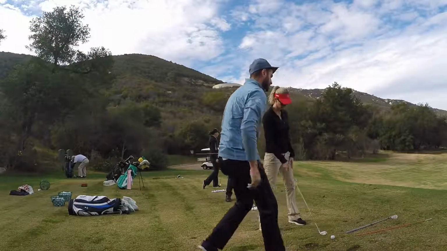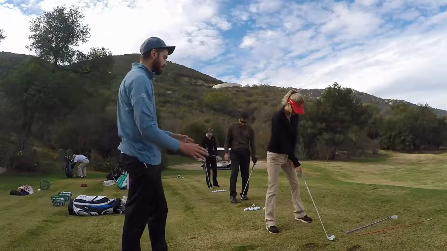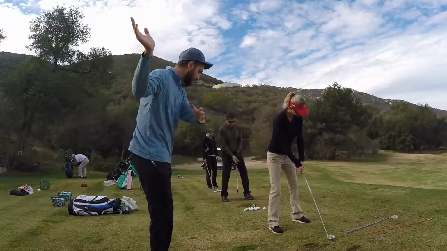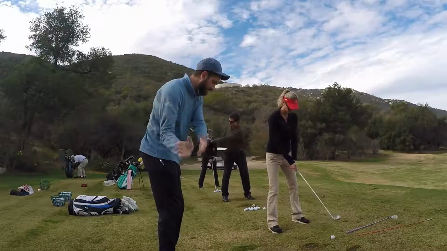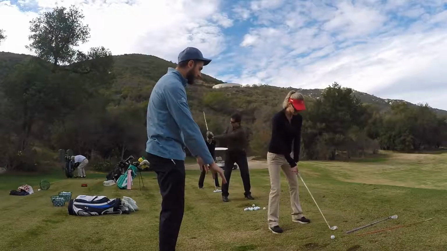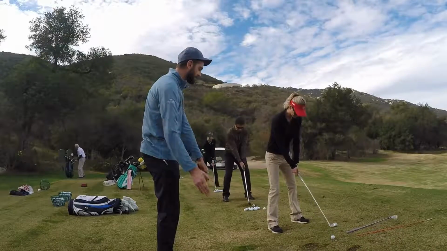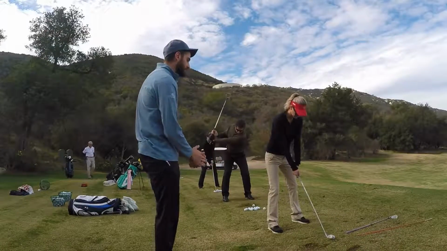One more time. So like we said, we're learning the cause and effect here. When you swing over the top, your ball starts to the left. So what we're trying to do is swing from the inside so the ball starts more on line with the target or a little bit to the right of the target. And by closing the club face, it's going to straighten us out.